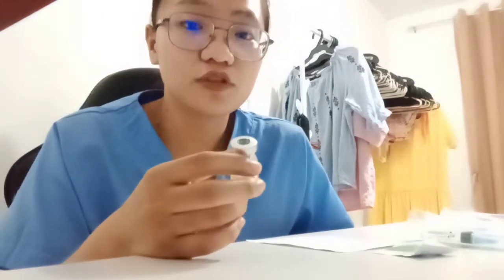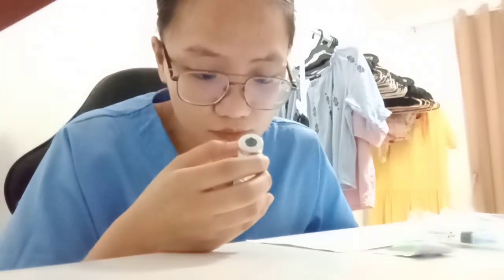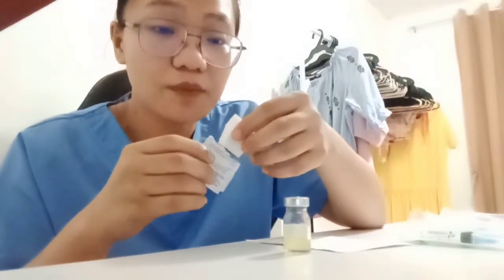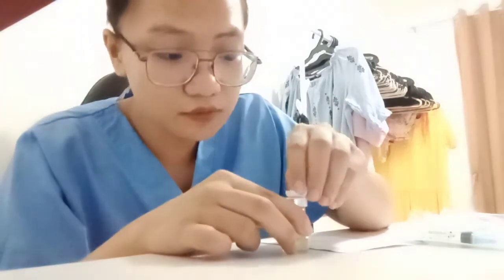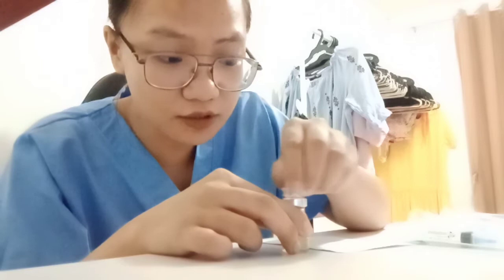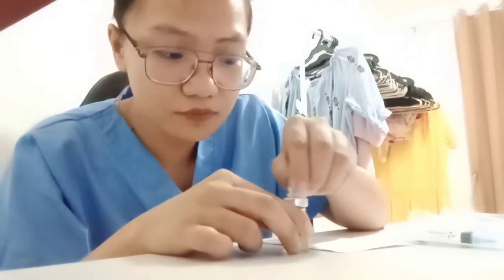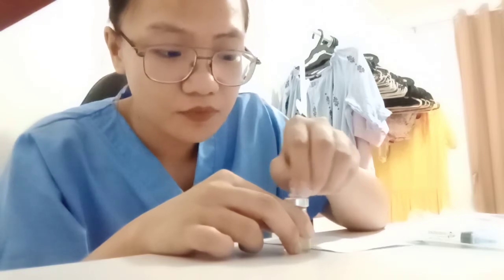Next is to prepare the vial for reconstitution. Read the manufacturer's guide. Next is to clean the top of the vial by rubbing it in a circular motion so that there would be no contamination. Now we go into withdrawing the medication.